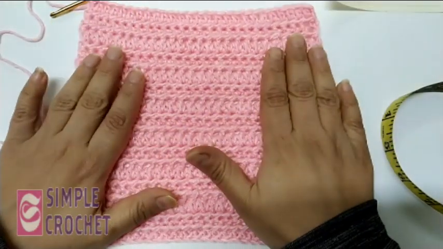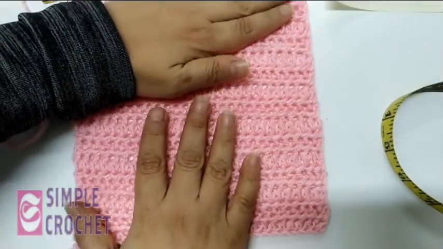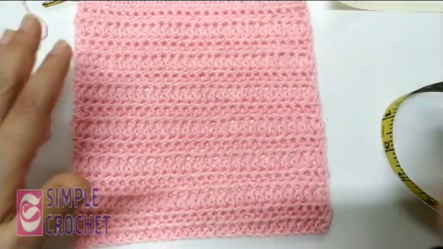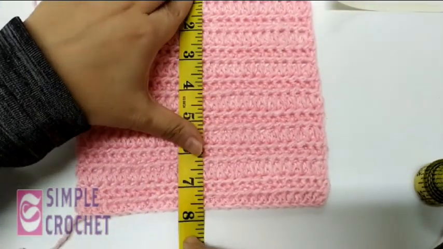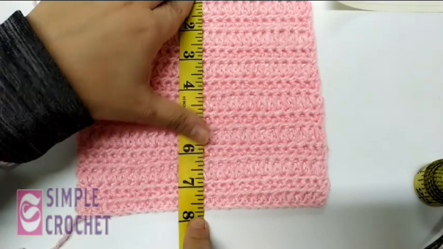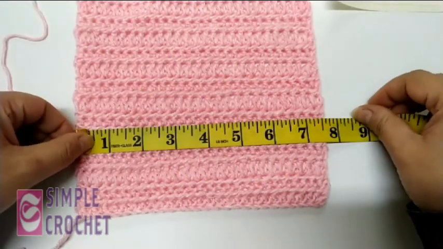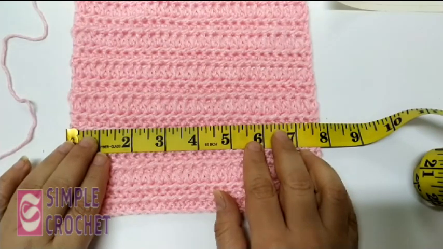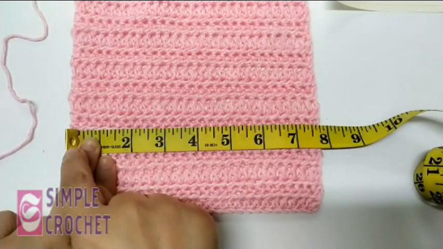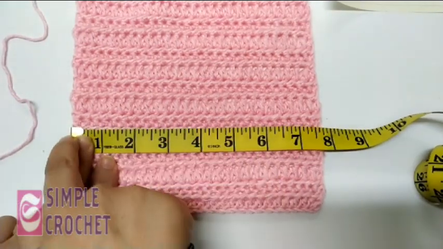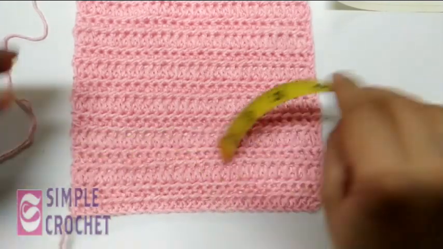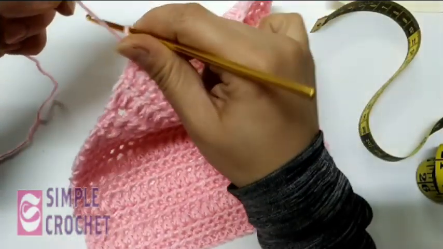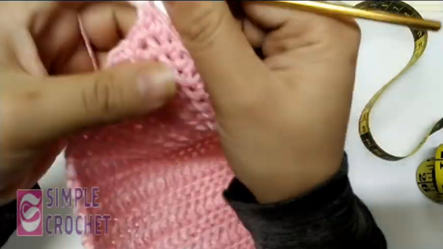Now we are going to measure this. After stretching it, you will find it almost 8 inches without the edges, just 7 and almost 8, like this, without the edges. And I'm going to show you again quickly how to make the edges.